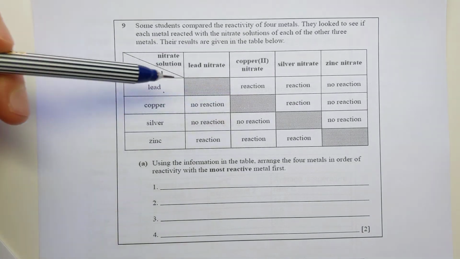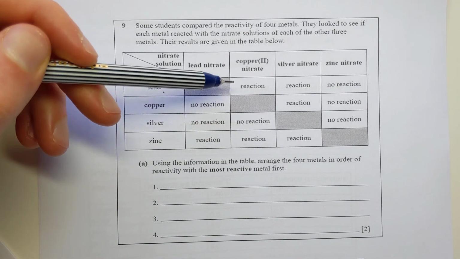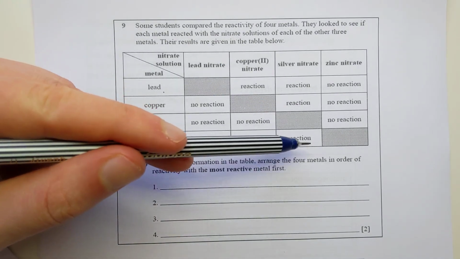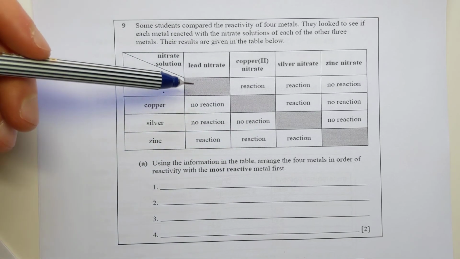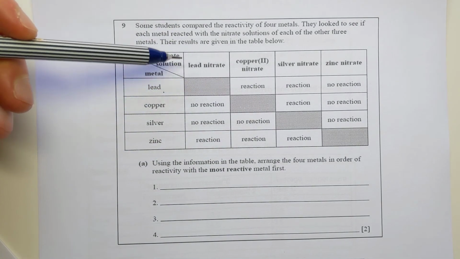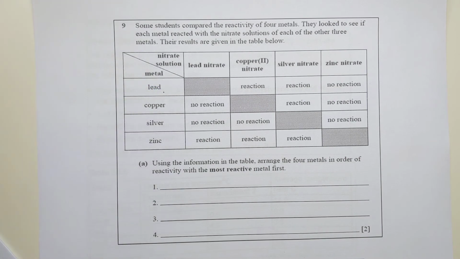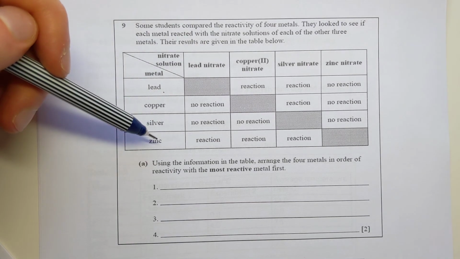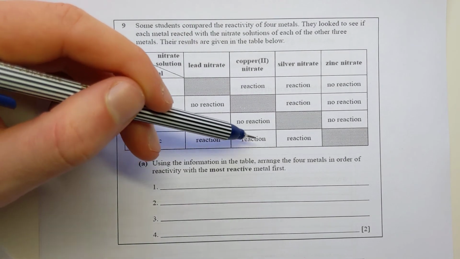So with this box here, I'm putting lead into copper nitrate. You see it's greyed out down the middle. That's because you would never put a metal in with its own metal compound. That doesn't make sense. It can't displace itself. So there's lots of ways of working out this style of question. The way I do it is I'll work out the most reactive first and then see how I go from there. So zinc is most reactive because it does reactions with all the other metals.